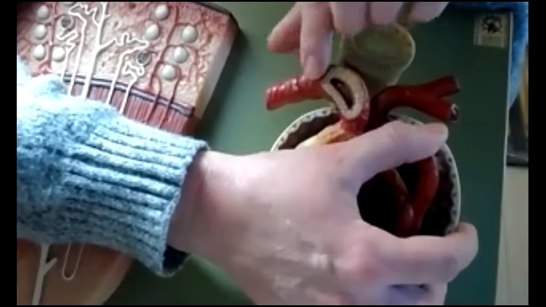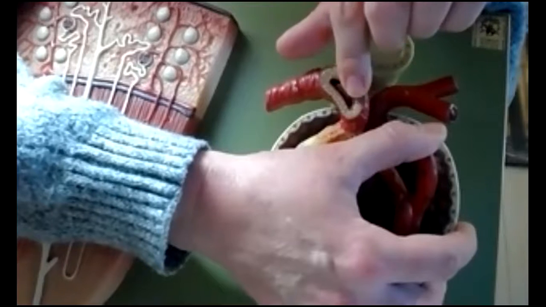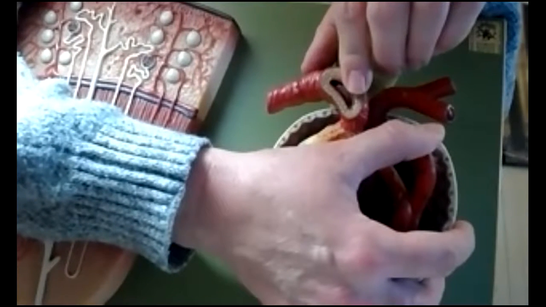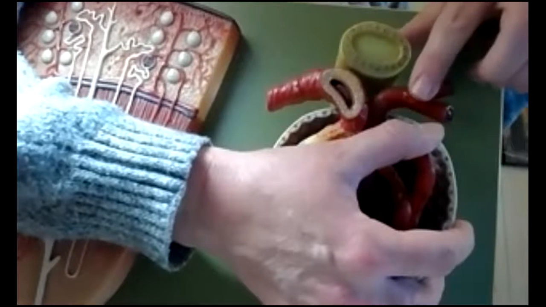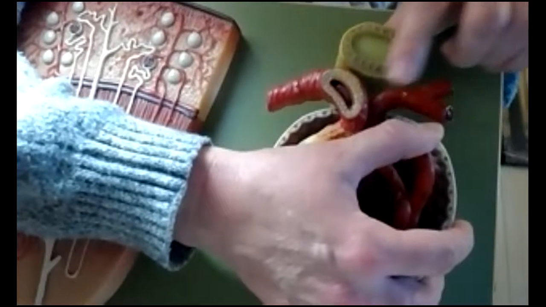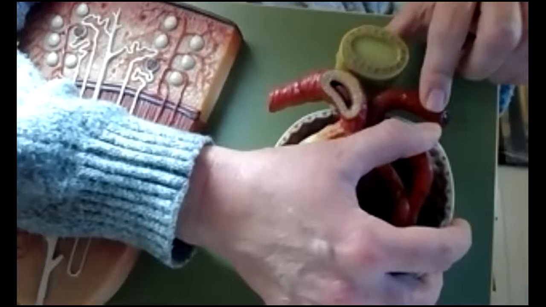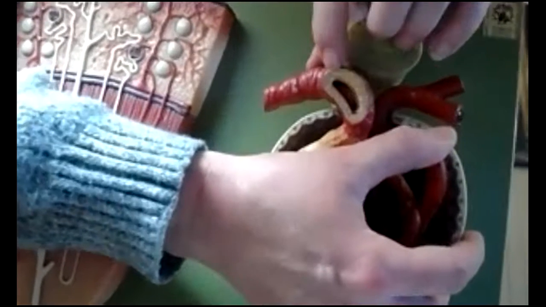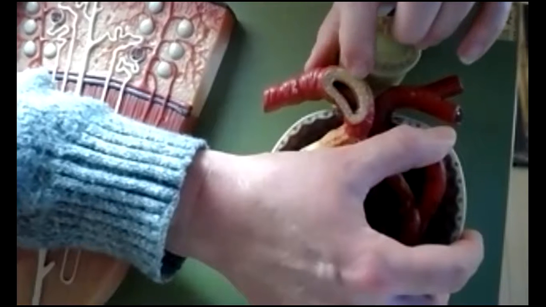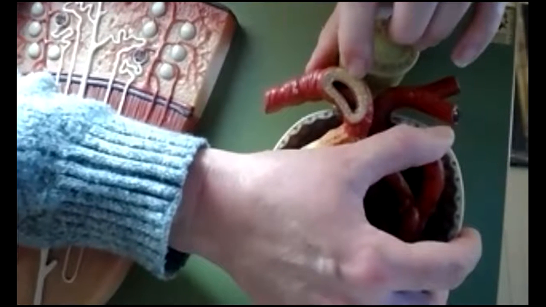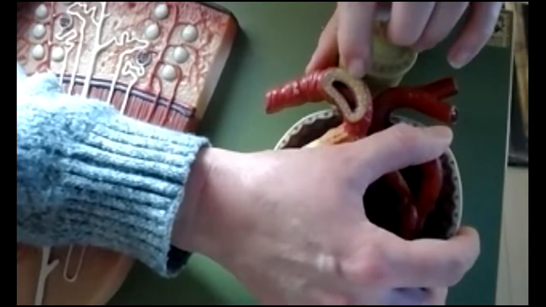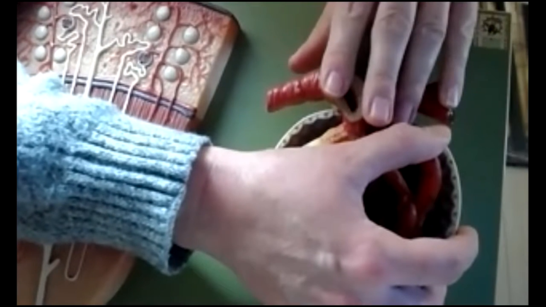So this structure is going to be called our afferent arteriole, and this one coming out is going to be our efferent arteriole. The cells that make up this arteriole, these cells right here, are called juxtaglomerular cells because they're in this juxtaglomerular complex.